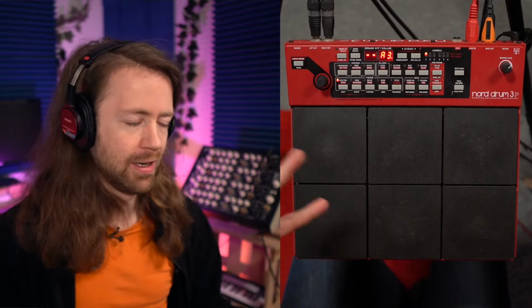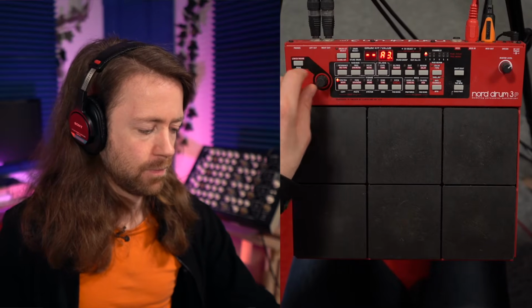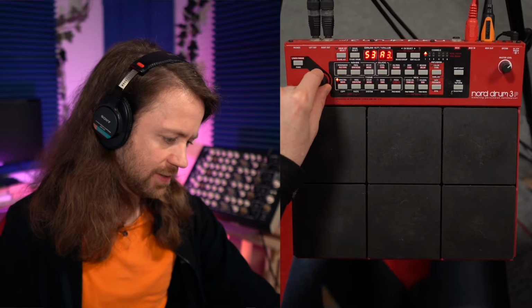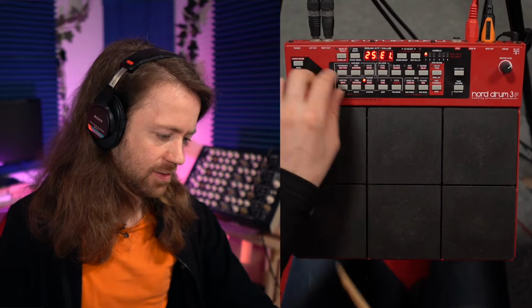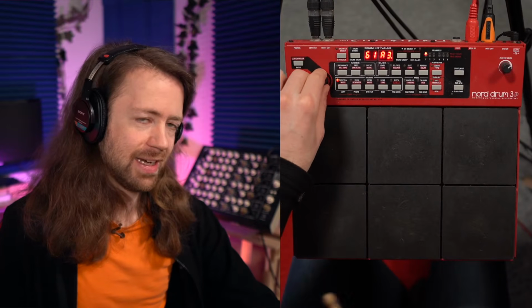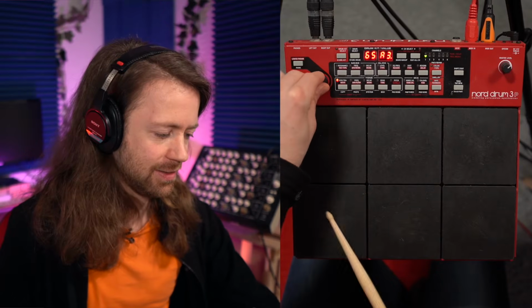You can make it more chorusy, 80s like, if you increase this knob. At some point you even get intervals, and I'll get to this in a second when it comes to playing harmonies.